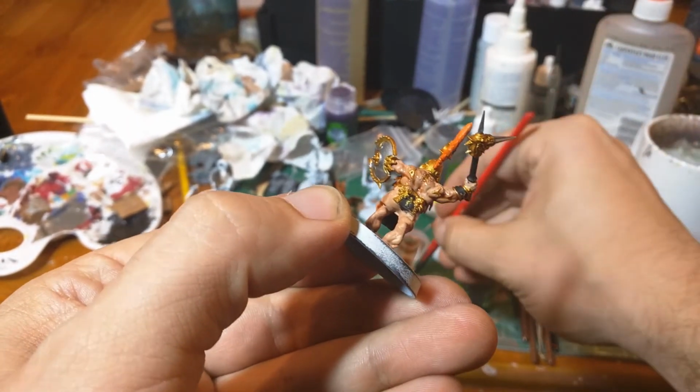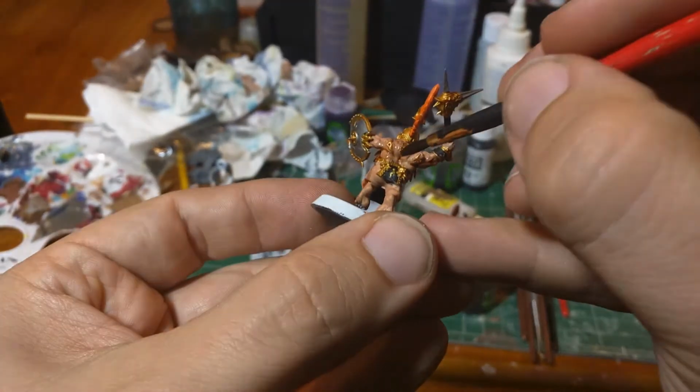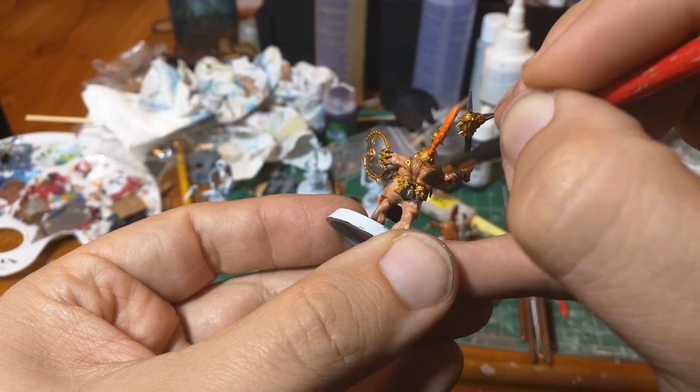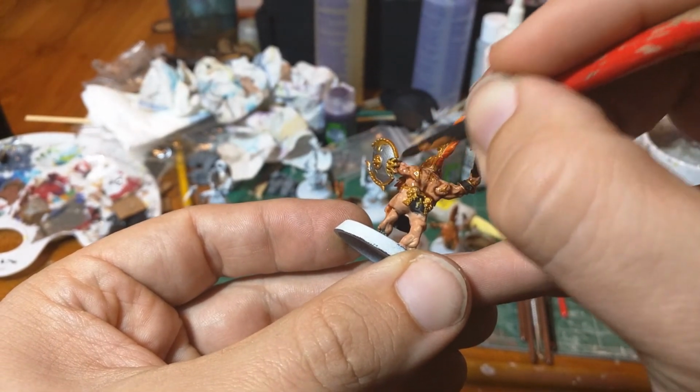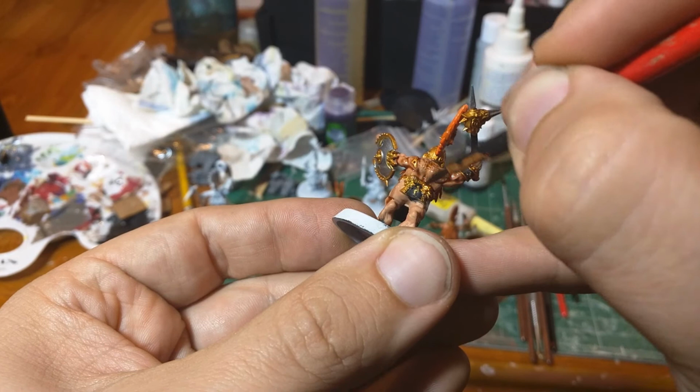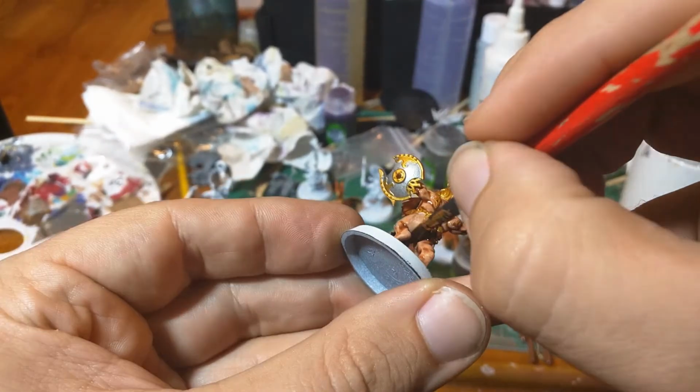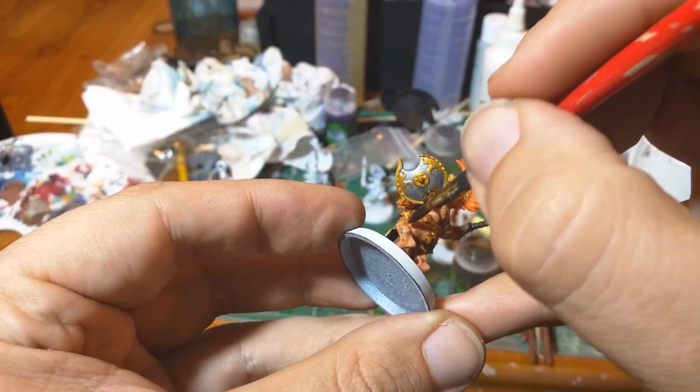The middle of the back is another good place to pool a wash. That's where some of the deepest shadow is going to be on the miniature. And of course, under the legs will be, again, deepest shadow.